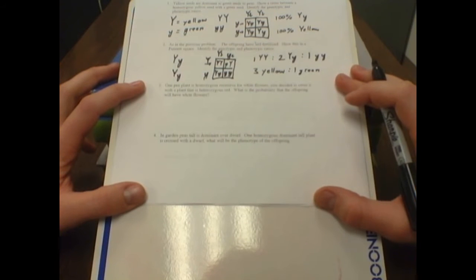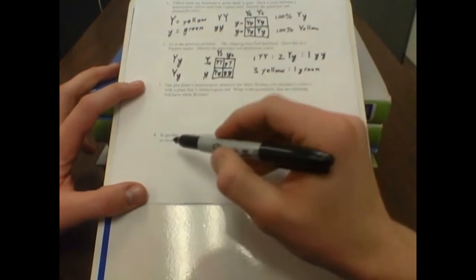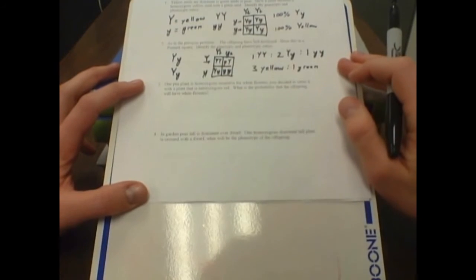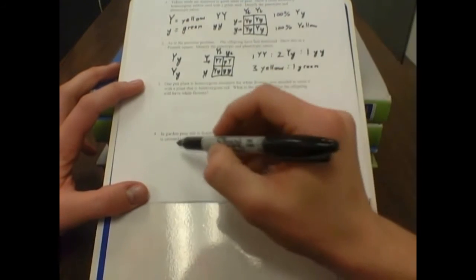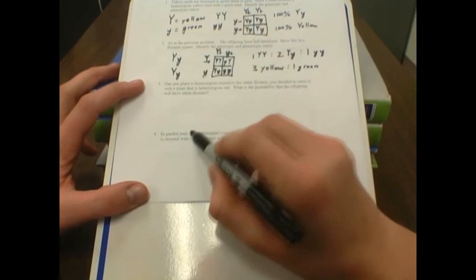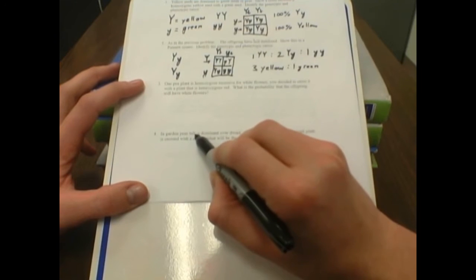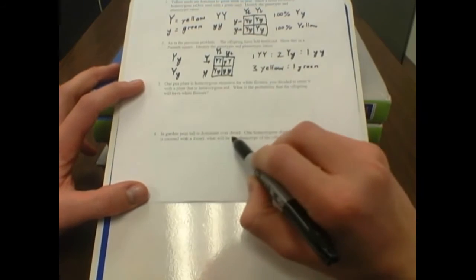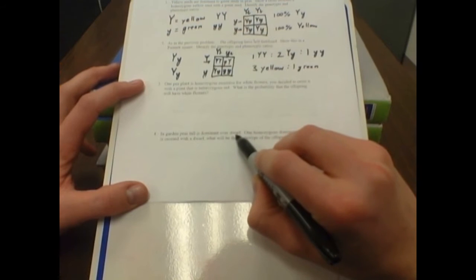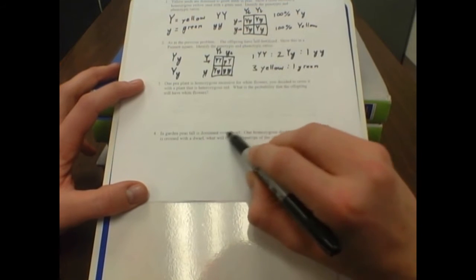Number 4 is what we're going to work on. I bet you could do number 3 by yourself. But number 4 says, in garden peas, tall is dominant over dwarf. So we've got to figure out a trait. The dominant trait is tall. The recessive trait is dwarf, because tall is dominant over dwarf.